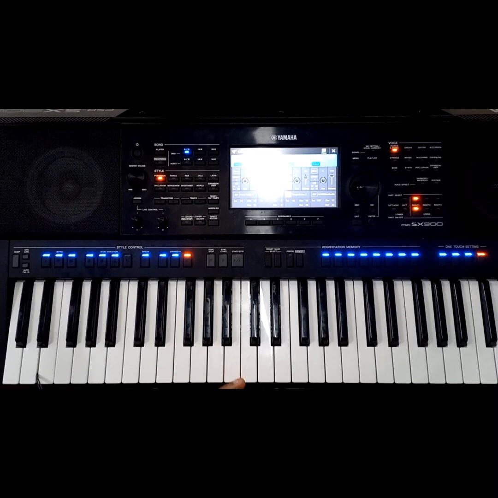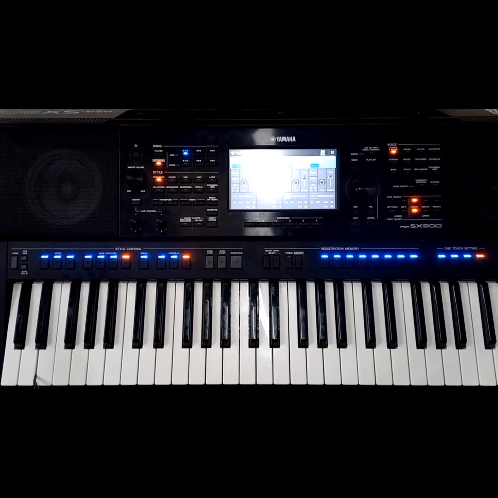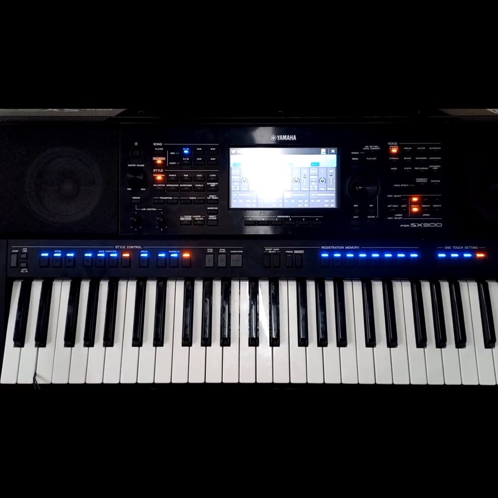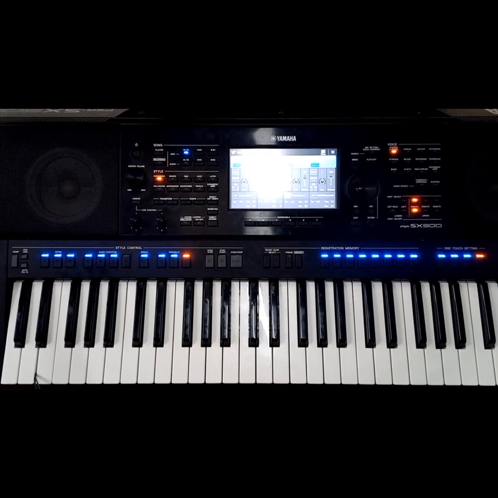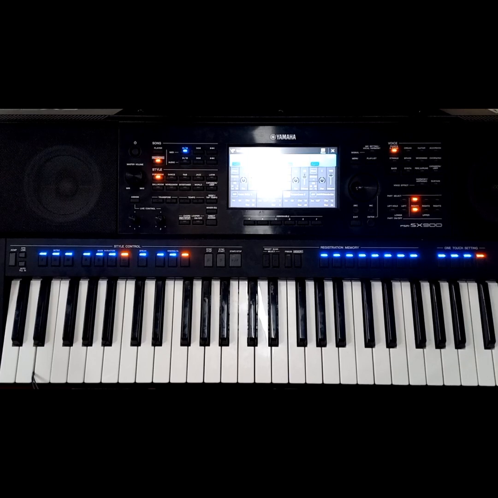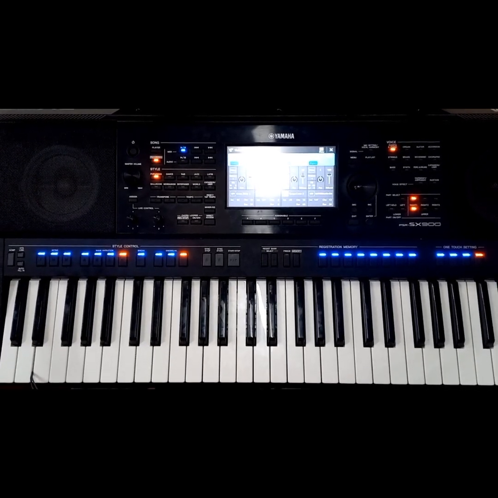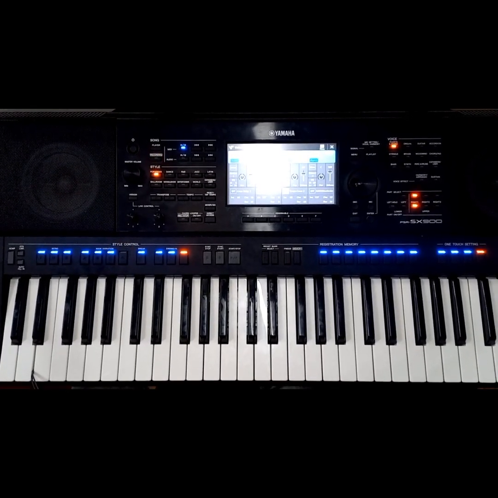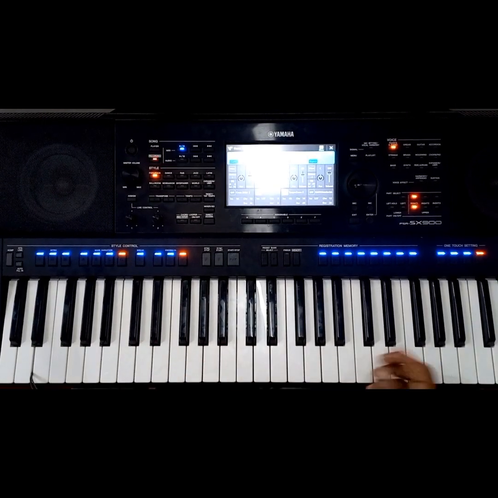So guys, those are the very basic chords that you can use in the key of C. Most of you have been asking me to do a tutorial on just the basic chords that you can use in the key of C. So those are the basic chords that you can use in playing basic songs.